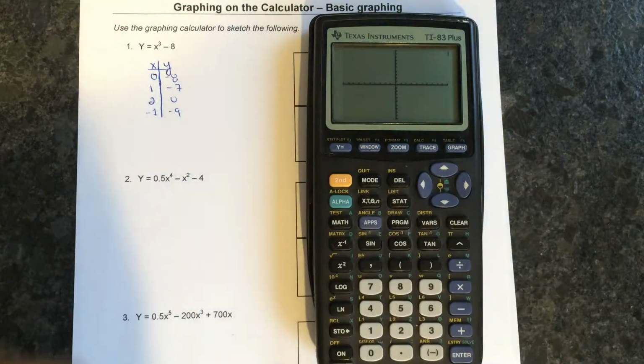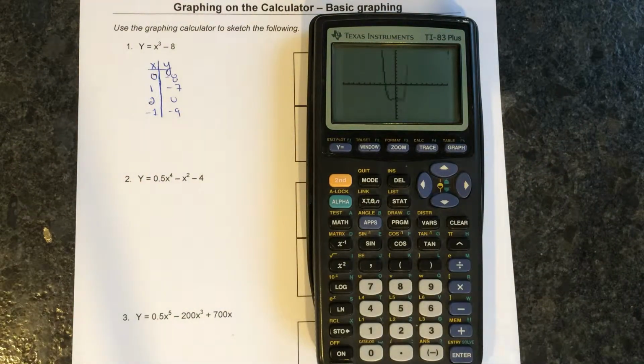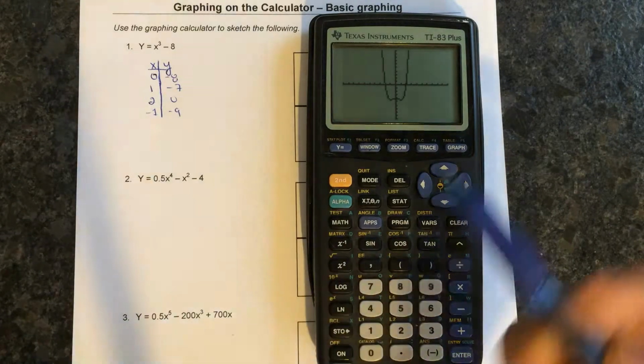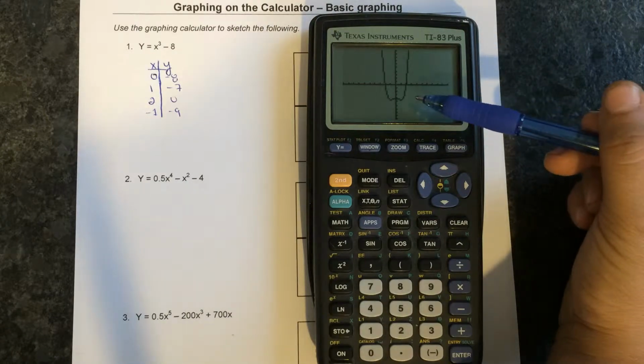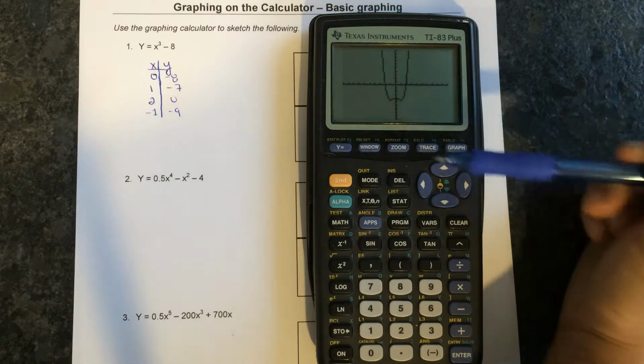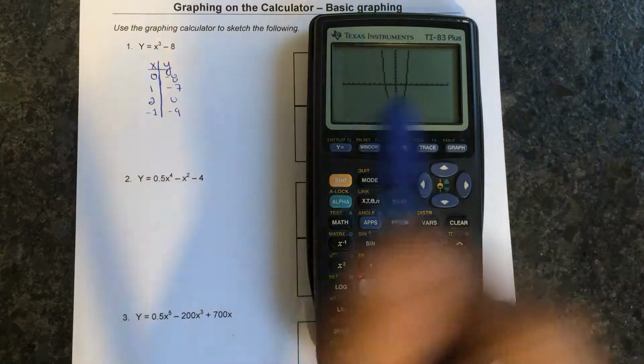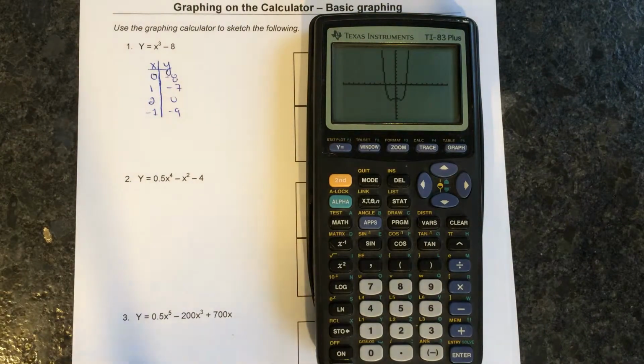Okay, I want to go ahead and graph this. It should still be on a standard 10 by 10 window. And it's kind of a W shape, and that's good. All right, so it looks like it's crossing at maybe 2 and -2. And this one, it's kind of hard to tell. So I would like to get a little closer. There's a couple ways to do that.